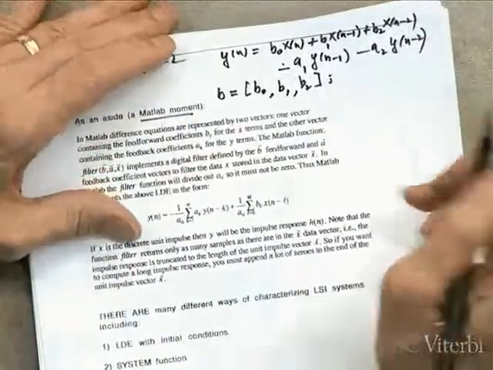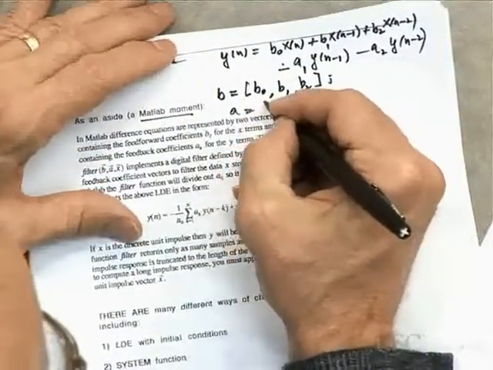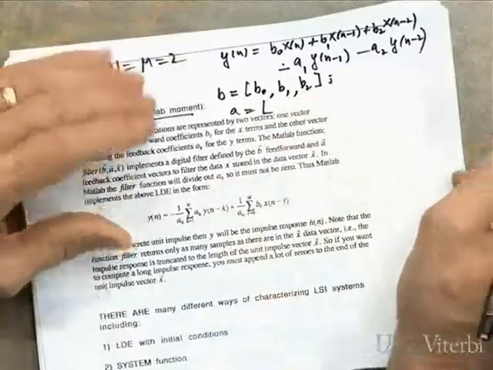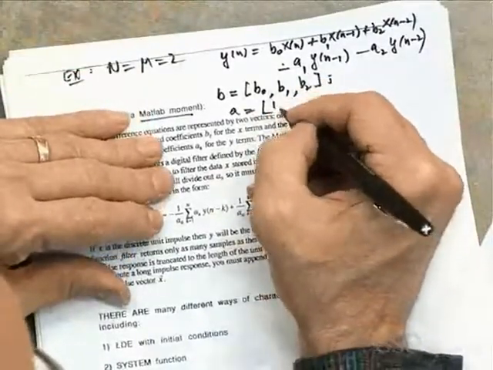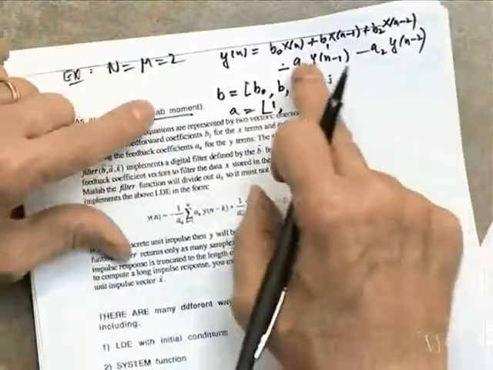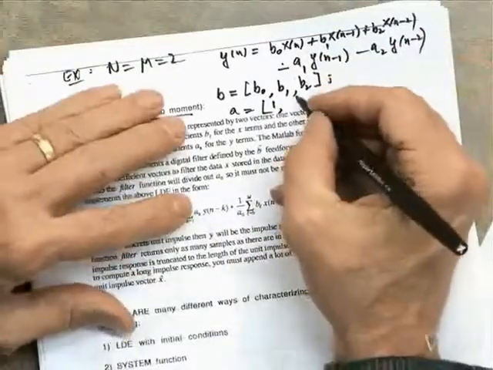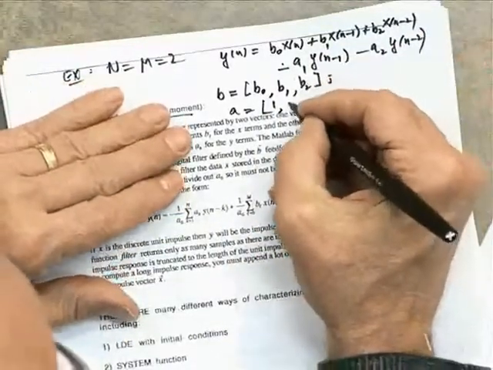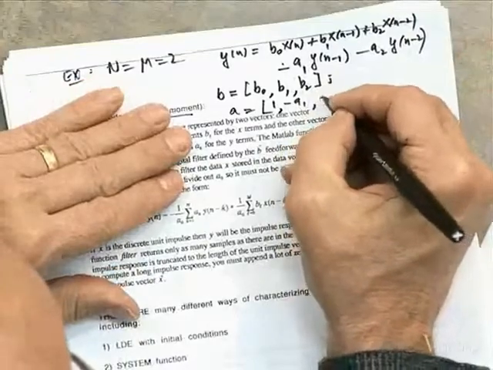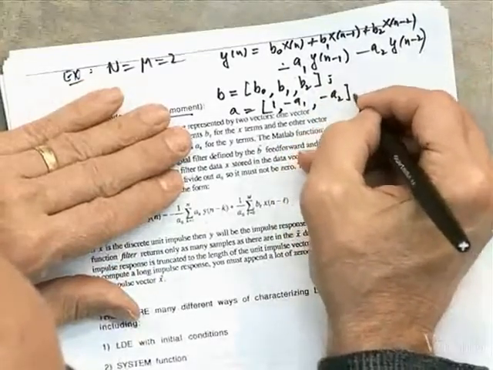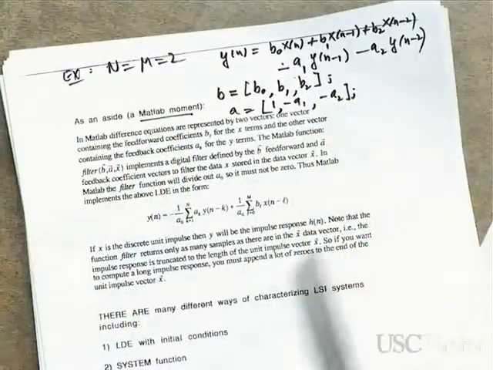The same thing with the a vector; because we're making a naught 1, that will be 1. Now for the a, these are the feedback coefficients, you actually put minus a1, comma minus a2.